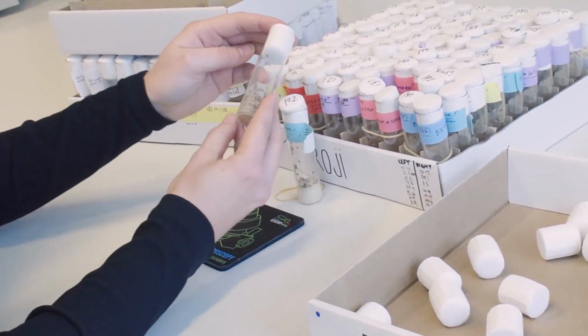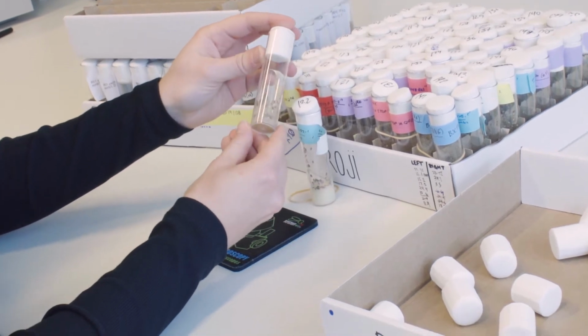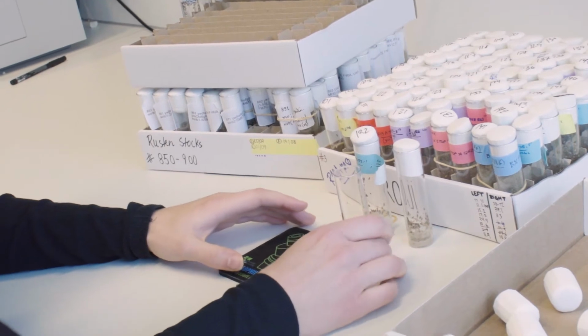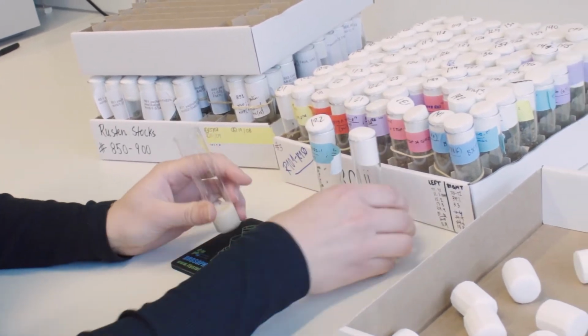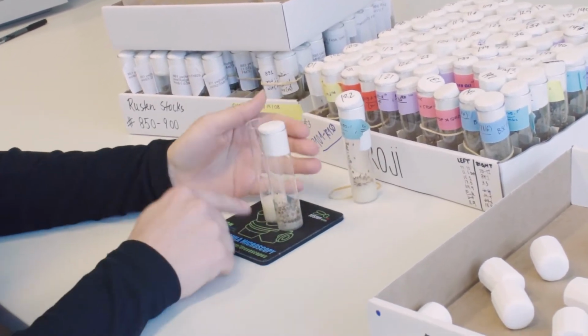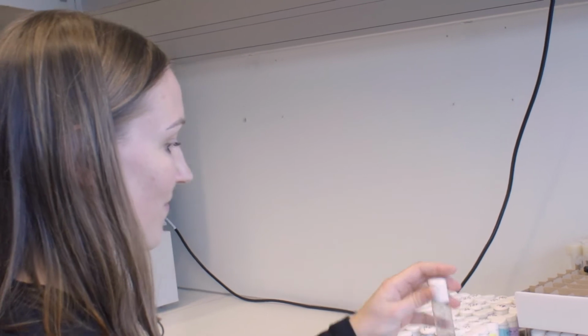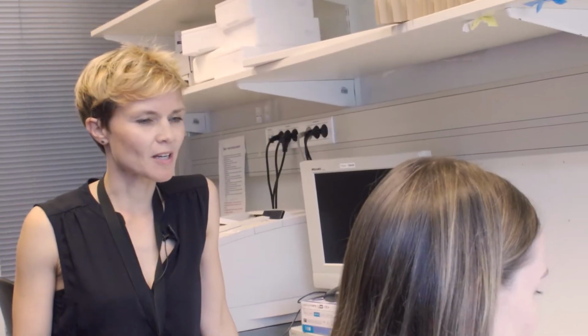When the flies need new food, because it is old, then we just take a new vial with new food, and then we flip them over into the new vial. So the adult flies go into this vial. The tapping that you're doing, tell us what the role of that is.